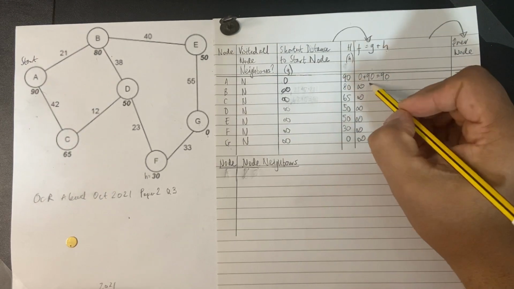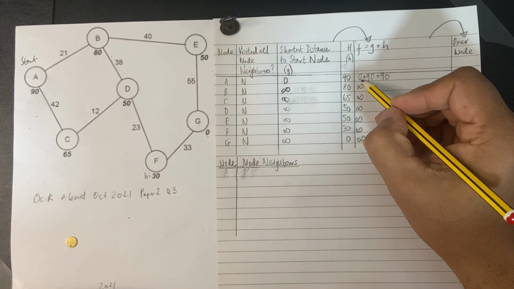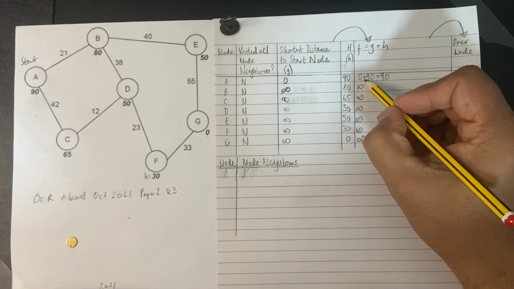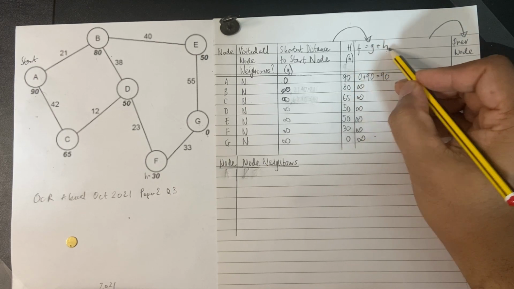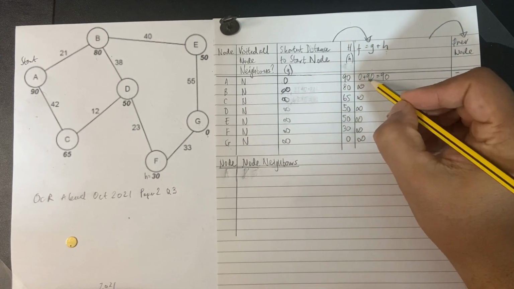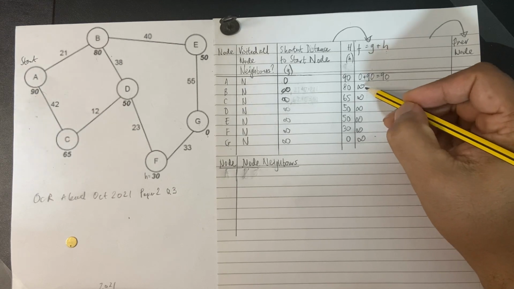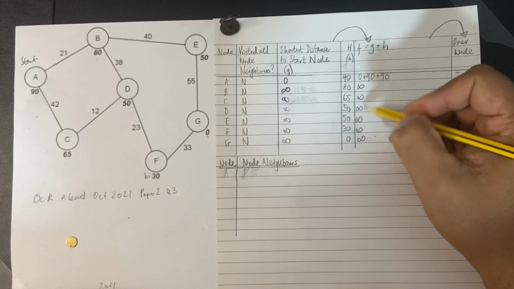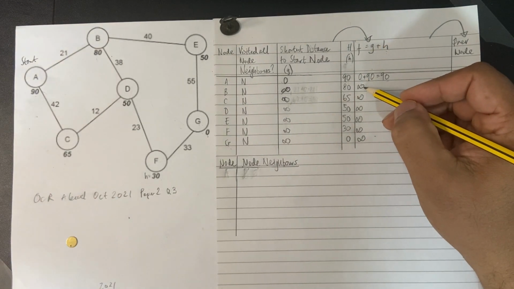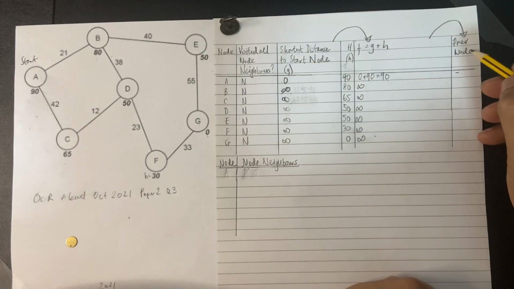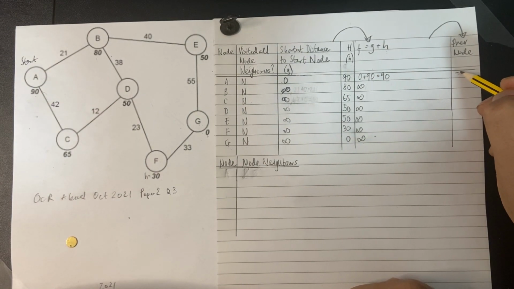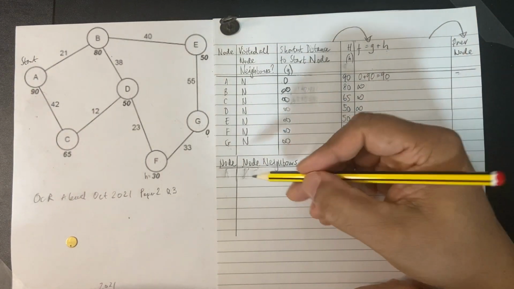And we can populate the first row here for F because it's simply G plus H. We know the value of G and know the value of H, so we can populate this. The rest, we put an arbitrary high value, so we're choosing infinity. Previous node, well, the previous node for A is not applicable, so we just put a dash there.